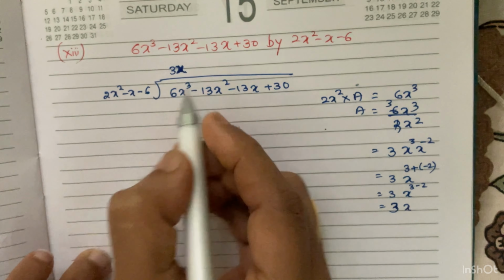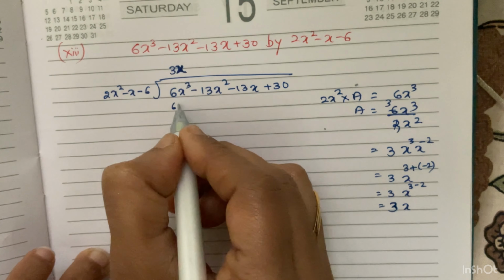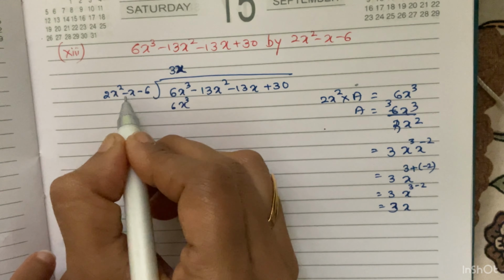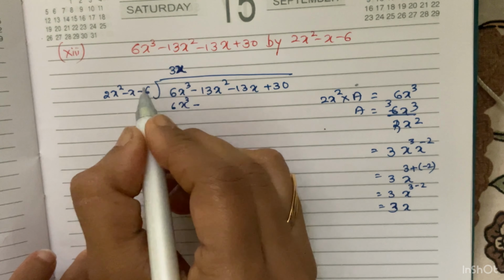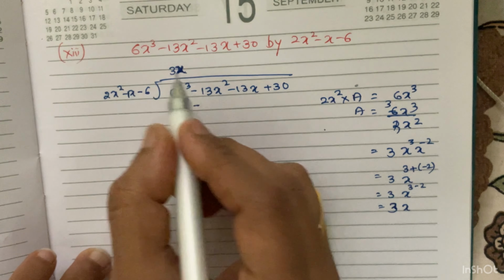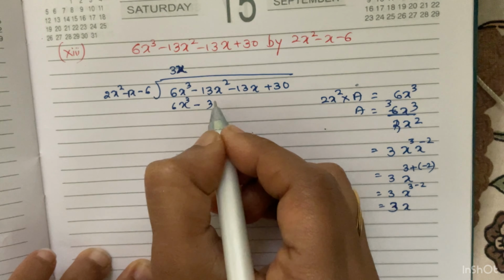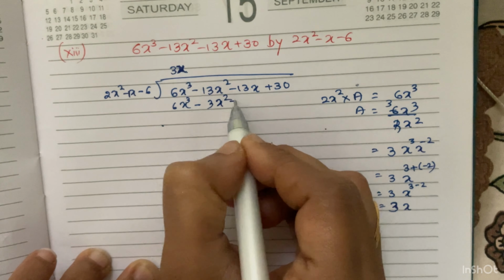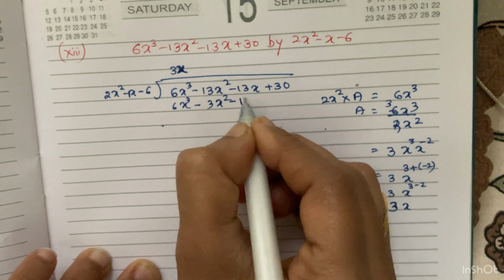Now see, 3 twos are 6, x² into x, I'll have 2 plus 1, 3, so 6x³. Now minus times minus, 3 into 1, nothing is there, means there will be 1. 3 into 1, that is 3. x into 3x, I'll get 3x² here. And minus times minus 6, 3 sixes are 18x.